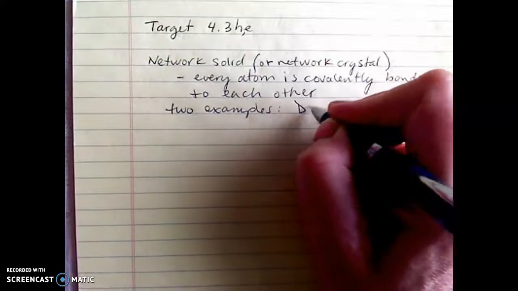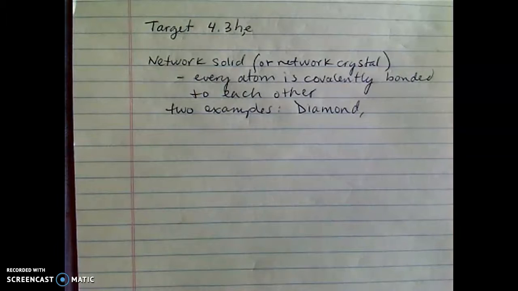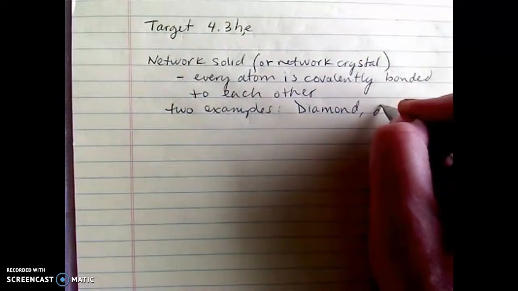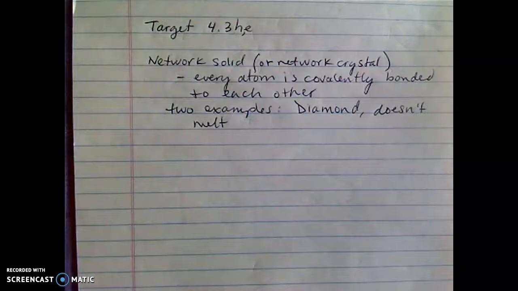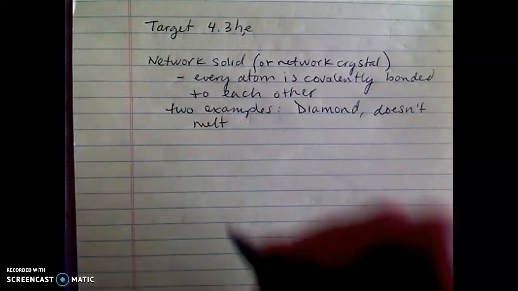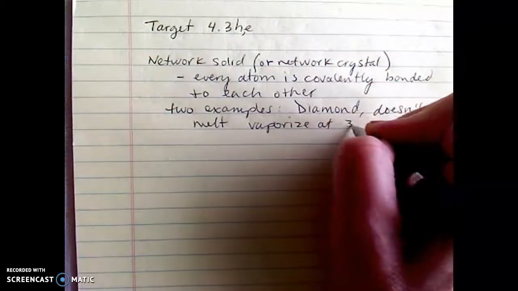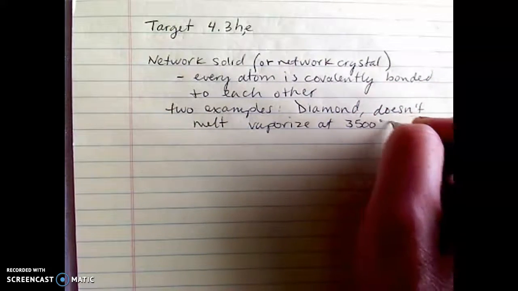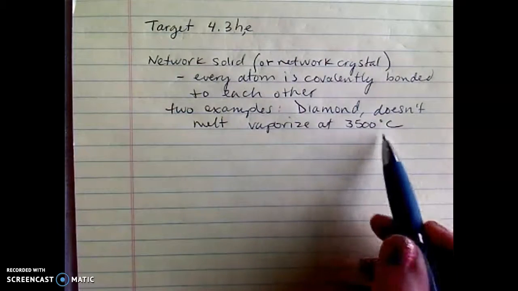One is a diamond, and as we have talked about before, a diamond is the hardest structure you're going to find. A diamond doesn't melt. As a matter of fact, it will vaporize instead of melting at 3,500 degrees Celsius. Now remember, water melts at 0 degrees Celsius and boils at 100. So just imagine how hot that is.